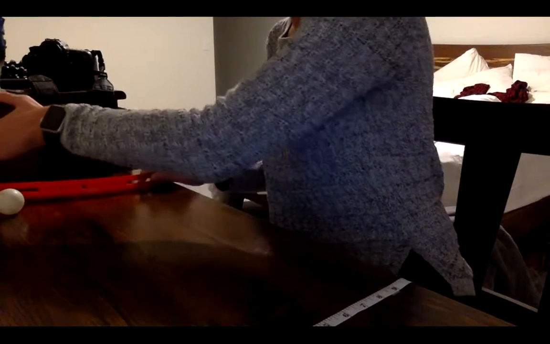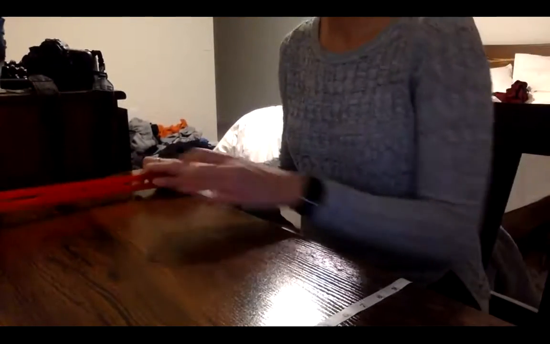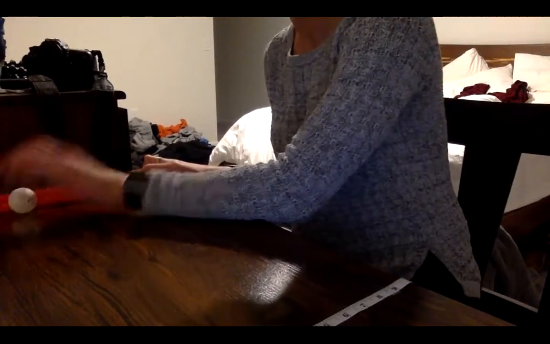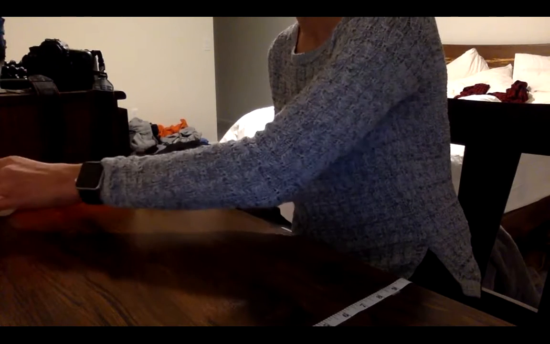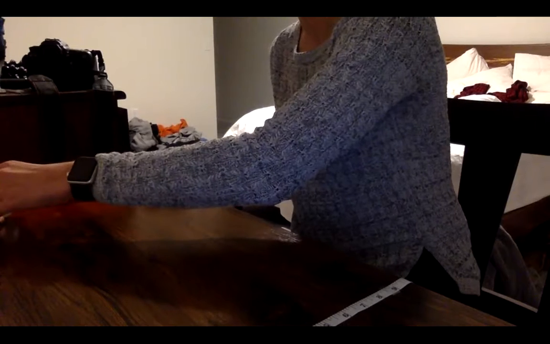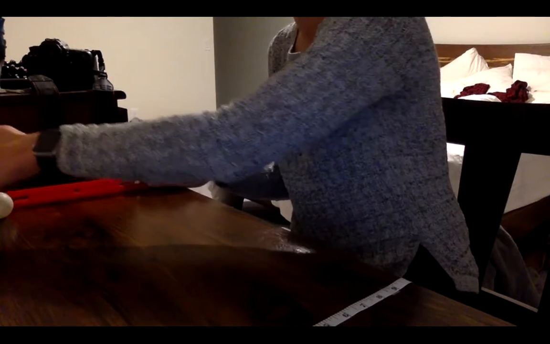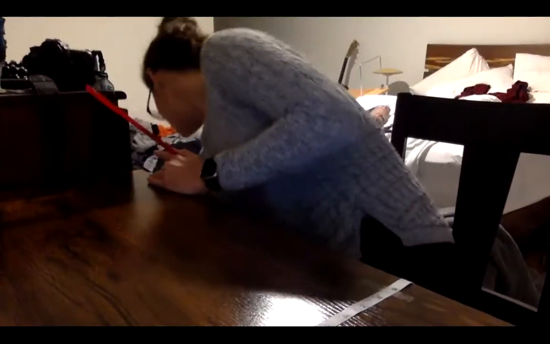Here we go. 3, 2, 1, go. Stop. Oh my gosh, that was so quick. Okay, here we go. Okay. Timer ready? This ping pong ball is not staying in place like the others. Okay. 3, 2, 1, go. Stop. Wow, as soon as I said go, I had to say stop. That's how quick it went.